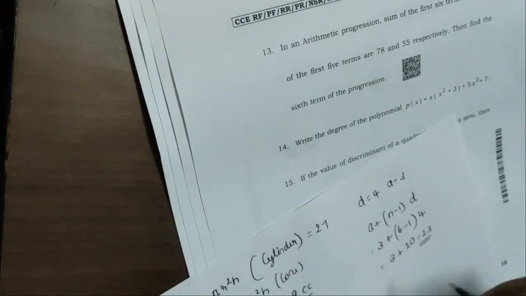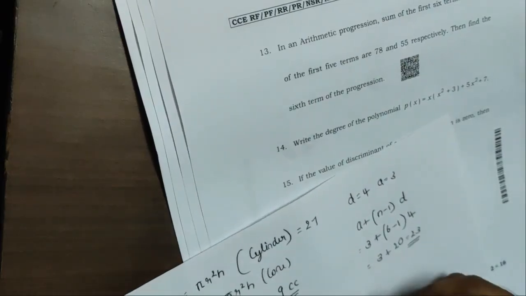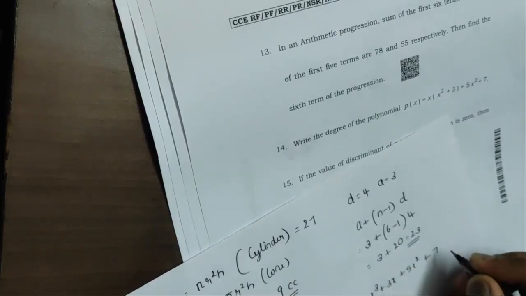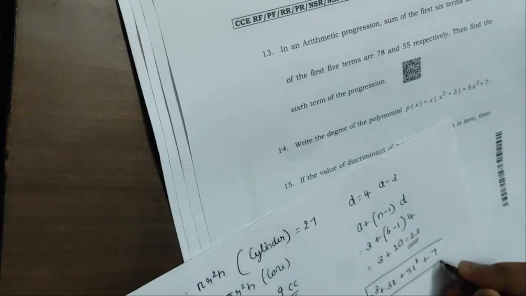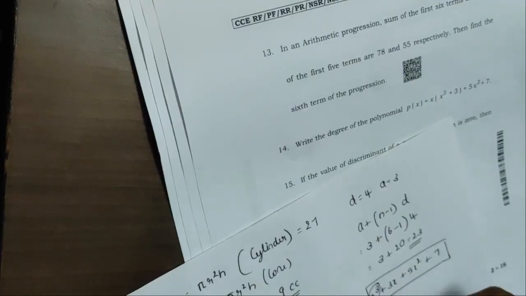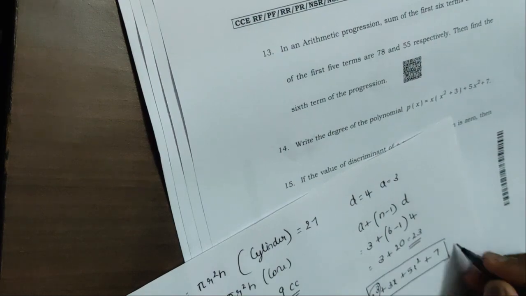So first we will expand the polynomial: x cube plus 3x plus 5x square plus 7. In this we obtain the highest power of the variable, that is x cube. The degree of the polynomial is 3.